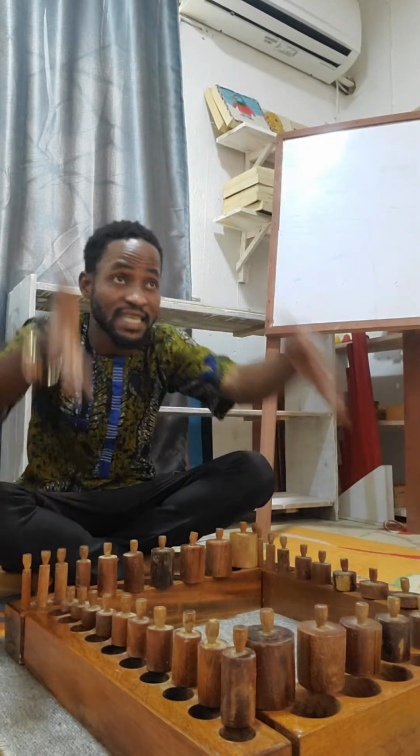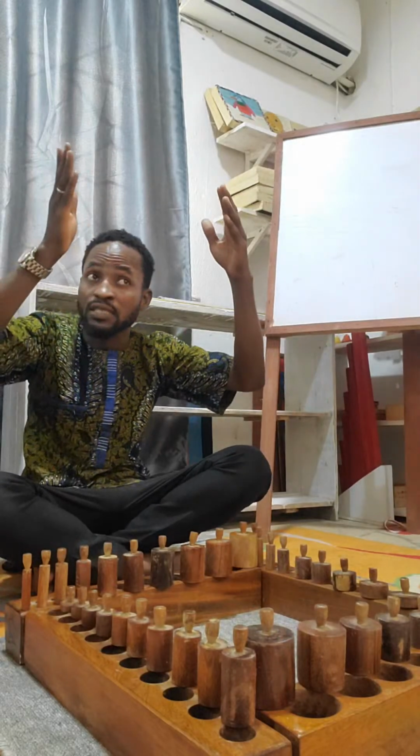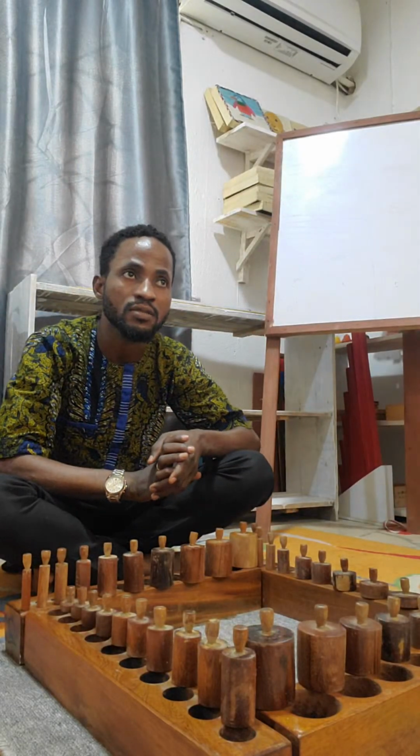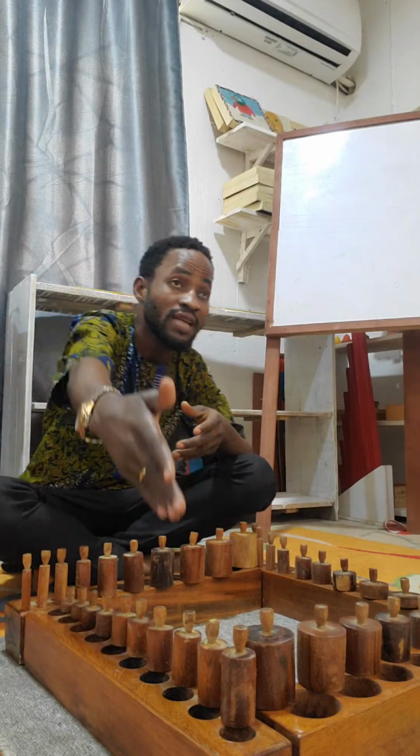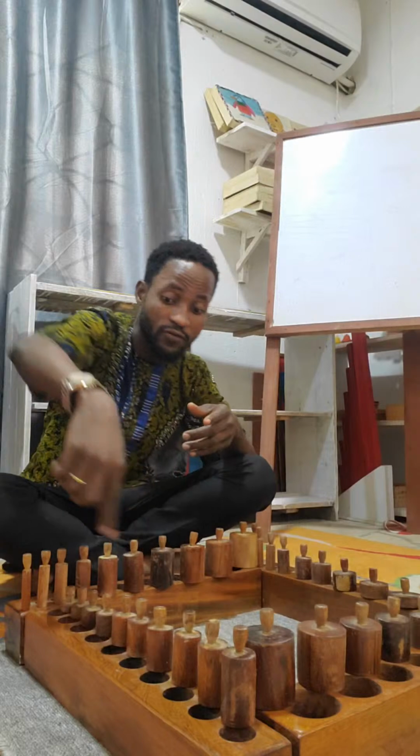They both are arranged in ascending order, right? Yes. In height. So that means they both have the same height. But what about circumference? No. Different circumference, because this one has the same circumference all through from beginning to the end. They have just one circumference.